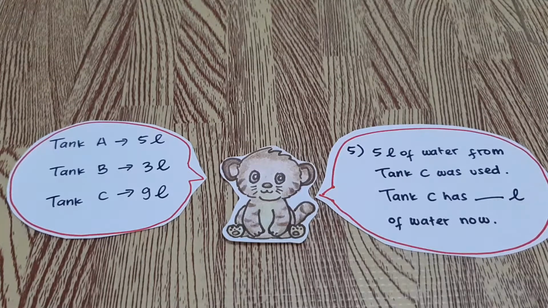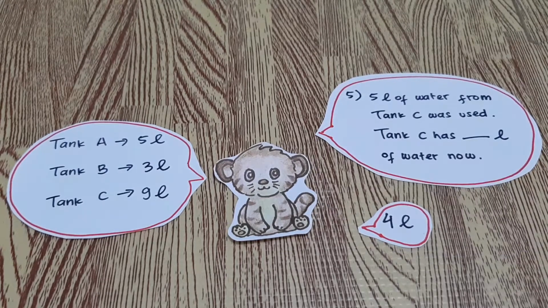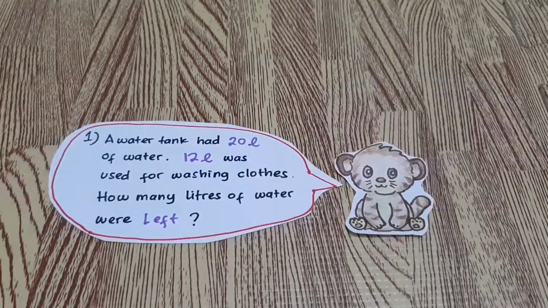So how do you count if it is smaller? Do you add it or do you minus it? Yes, you minus it. So we know that tank C has 9 liters. You use 5 liters, so 9 minus 5 equals 4 liters. Okay, that's the answer for number 5. Now let's go to the next part.